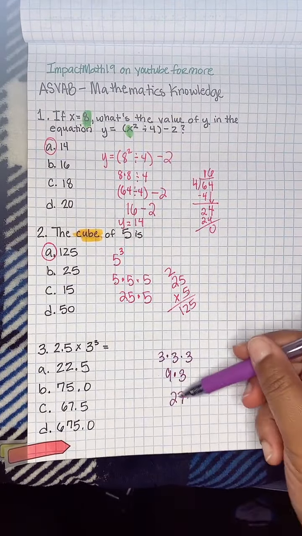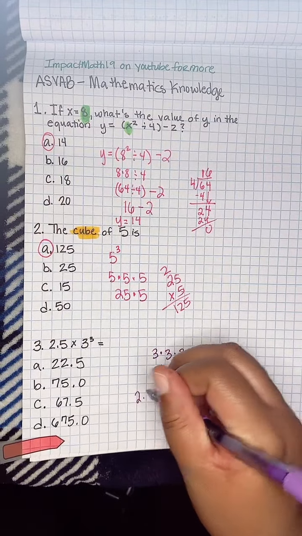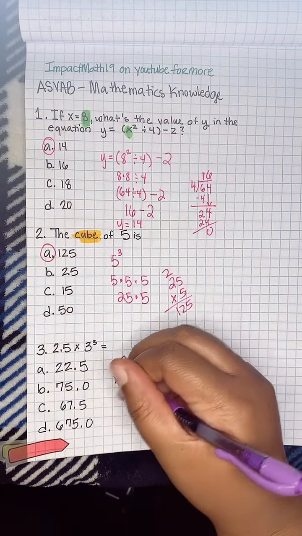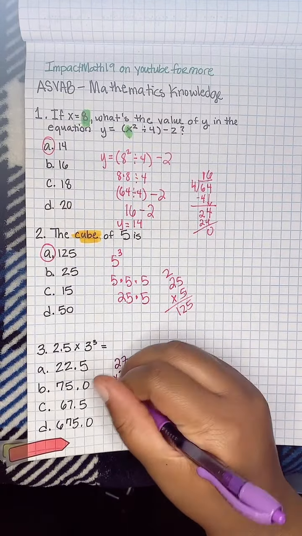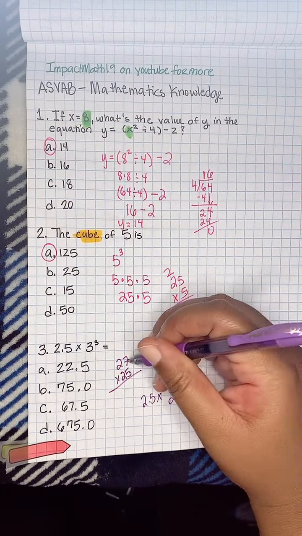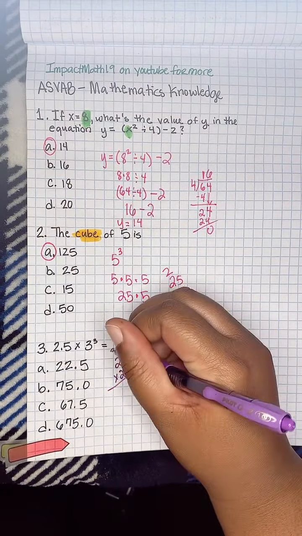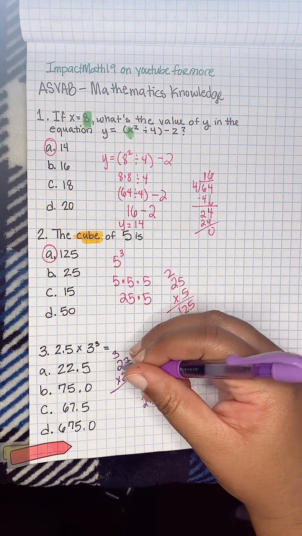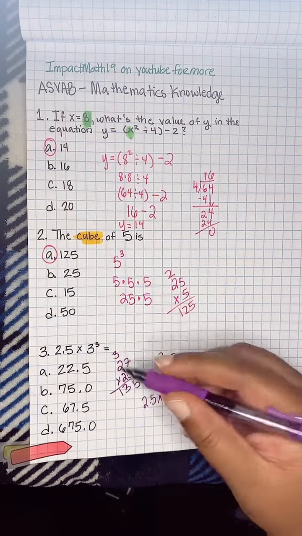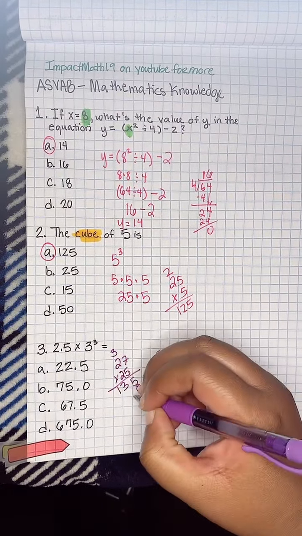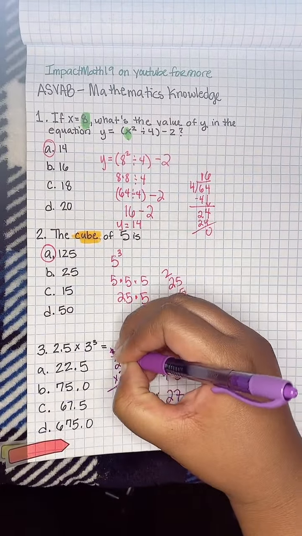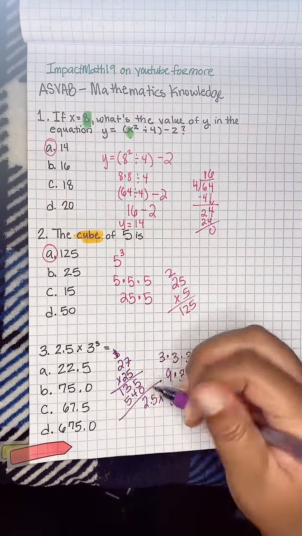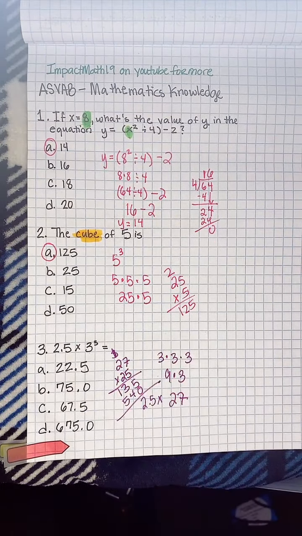Okay. Now we're going to do this 27 times the 2.5. So we're going to do 27 times 25. Okay. So 5 times 7 is 35. Carry the 3. And then 5 times 2 is what? 10 plus 3, so 13. Carry 0. 2 times 7 is 14. Carry that, change that to a 1. 2 times 2 is 4. Plus 1 is 5.